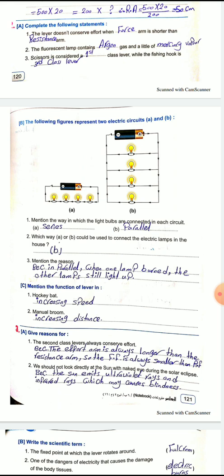So this type of connection is series connection. But in figure B, the lamps are connected in branching routes. So this type of connection is parallel. Number 2, which way, A or B, could be used to connect the electric lamp in house? We use letter B, parallel.